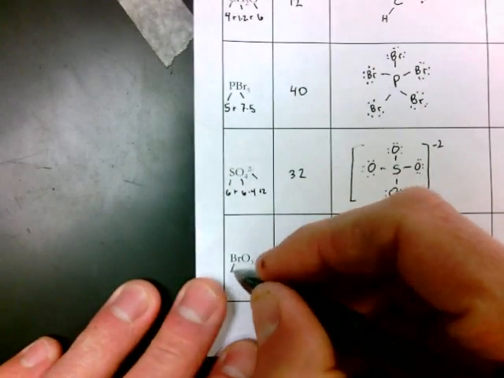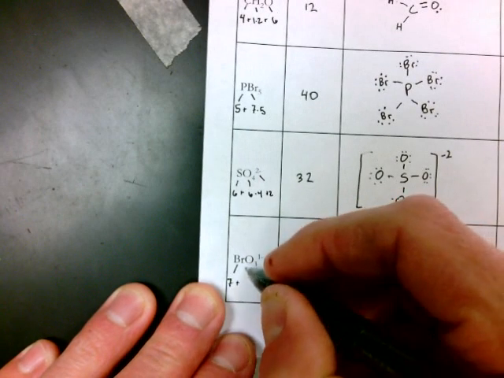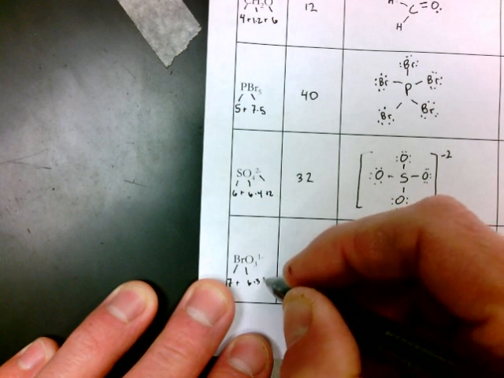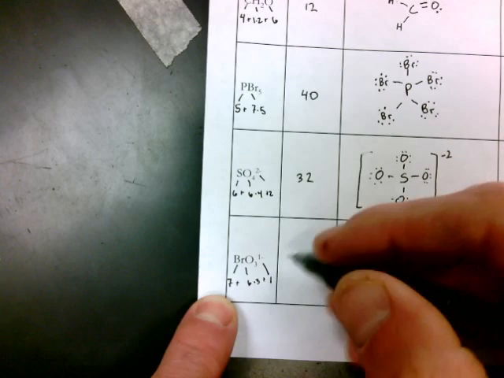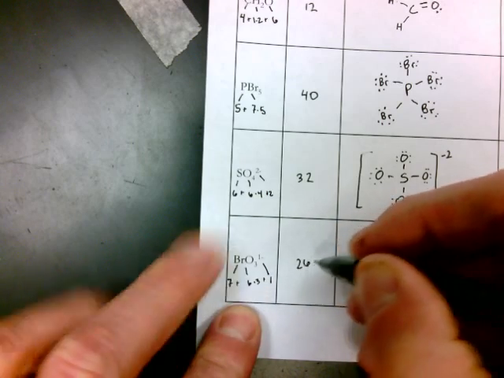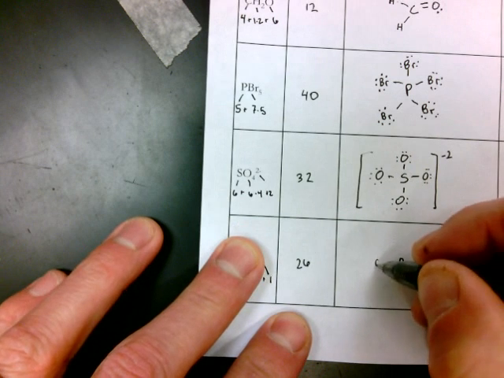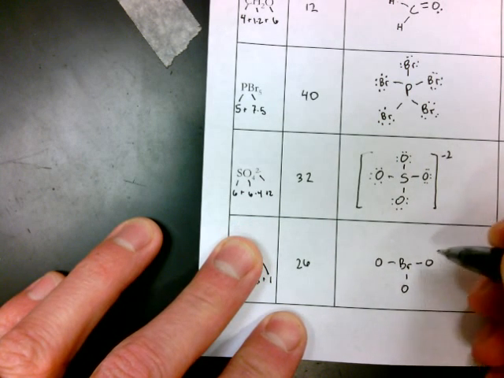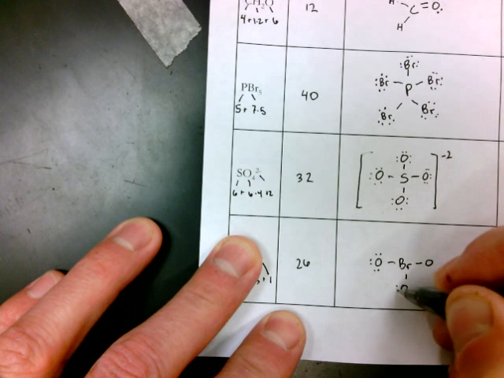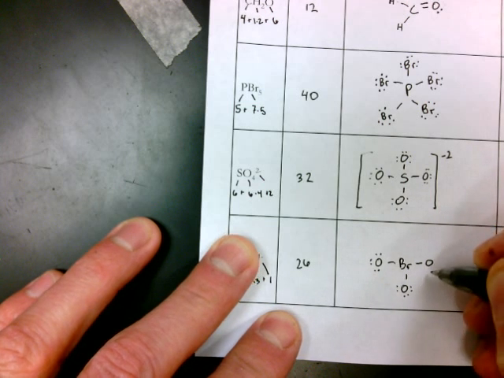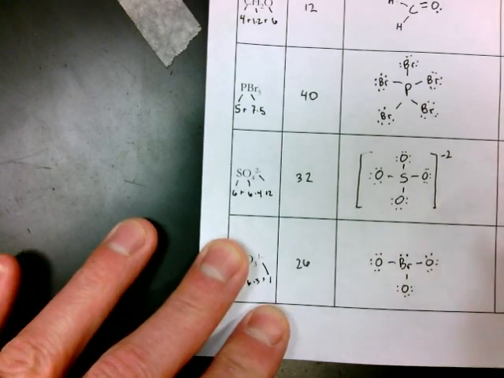Lastly, bromate ion has 7 valence electrons. Oxygen is 6 times 3, plus 1 more. 18 plus 7 is 25, 1 more is 26. Central atom is bromine. The single is further away from fluorine. Give each atom an octet. There's 12, 14, 16, 18, 20, 22, 24. Last pair goes on bromine.